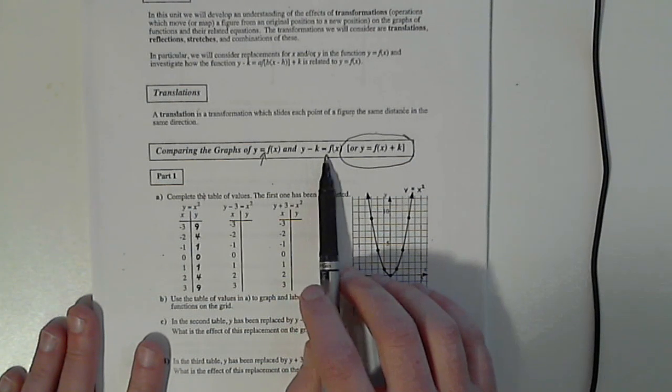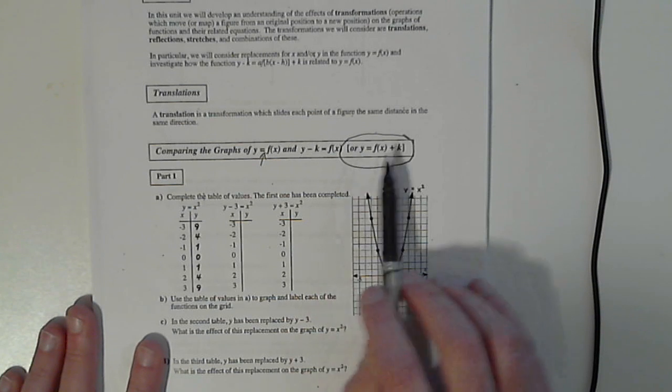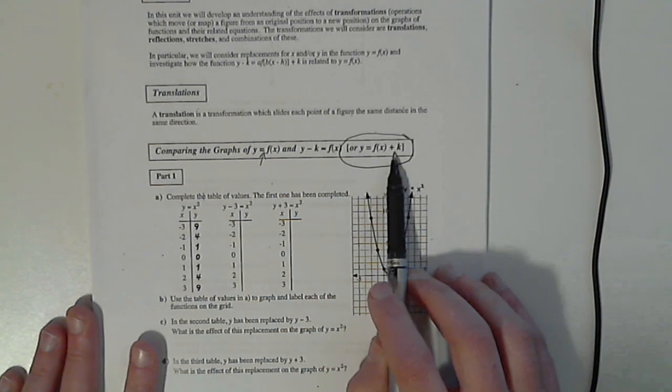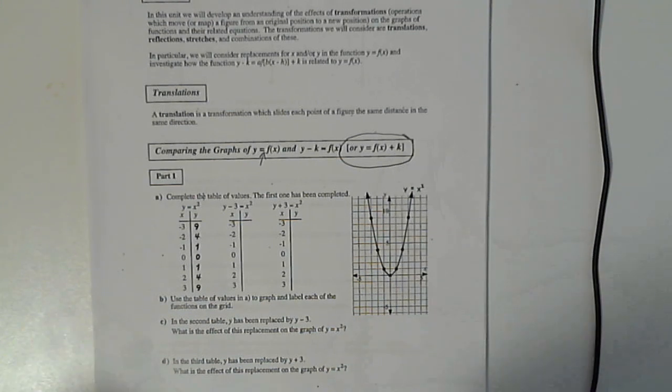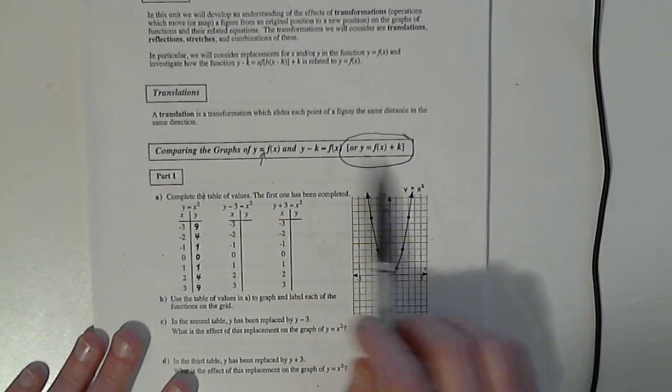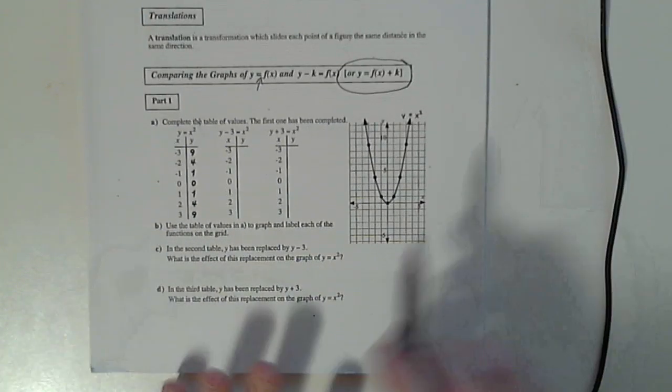So y minus k equals f of x. All you have to do is add the k, move it to the other side: y equals f of x plus k. And that's the way we have it on our board to the left. So if we add a value outside the function, that's what we're doing. So how does that work?